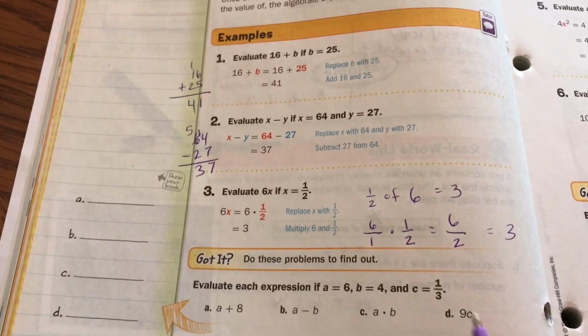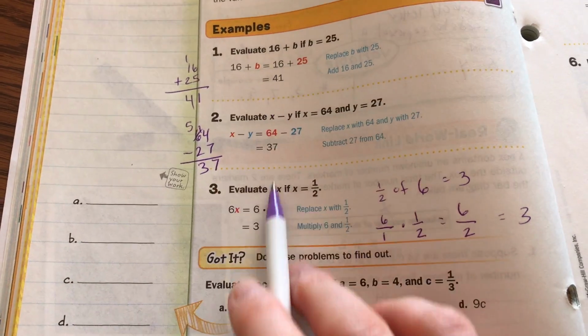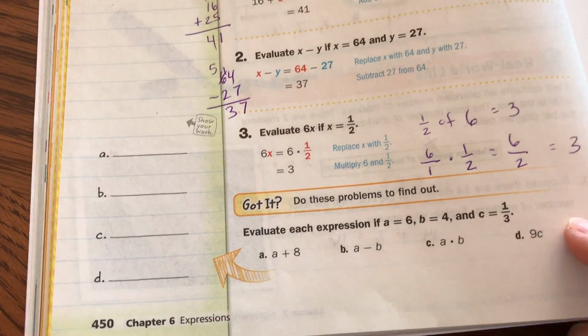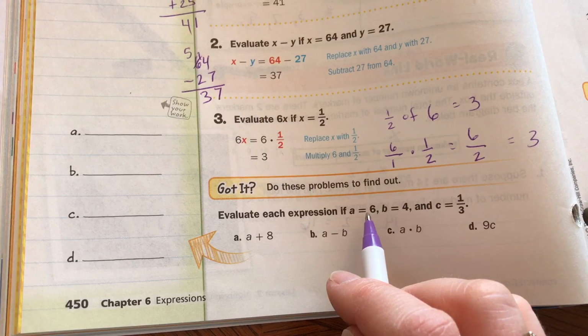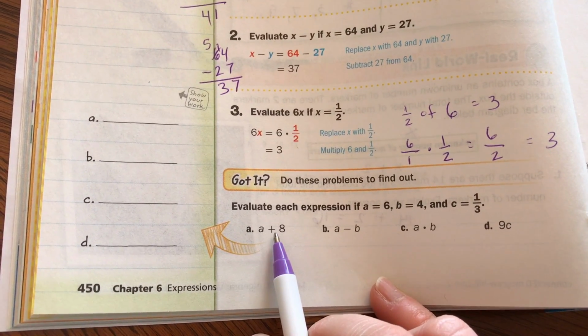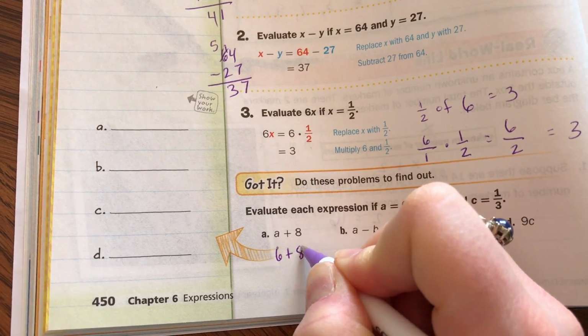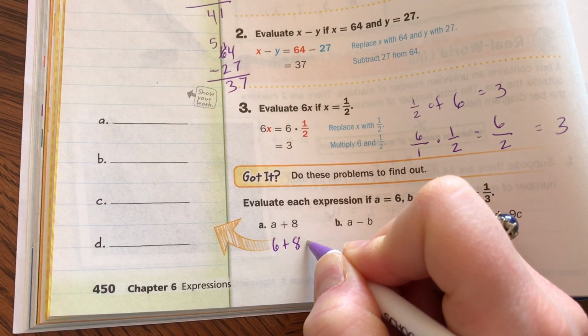All right, so you're going to have to show a little bit of work. It's not just all, oh, I magically know it, like in the examples. All right, let's do this here. A is 6, B is 4, C is 1/3. Let's try it. This first one's really simple. A plus 8, so it's 6 plus 8. And that would be 14, right?